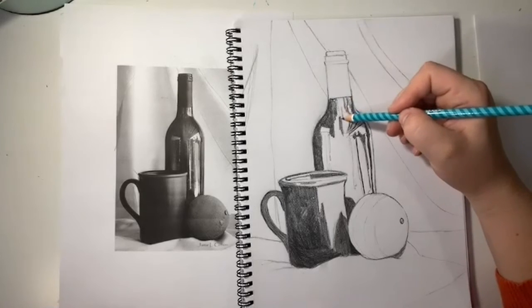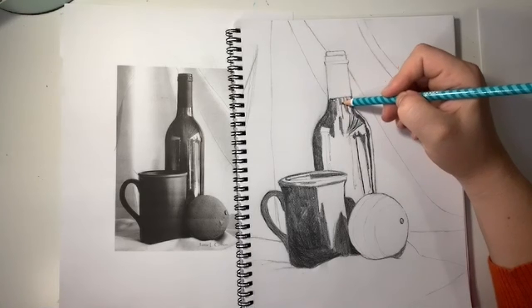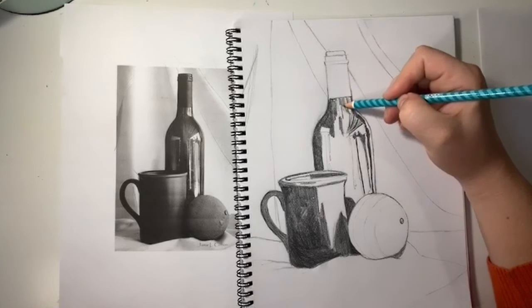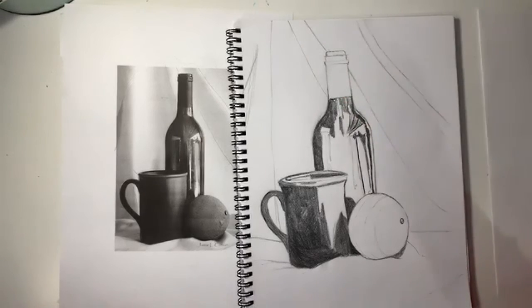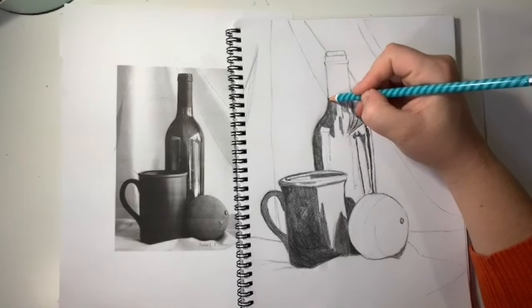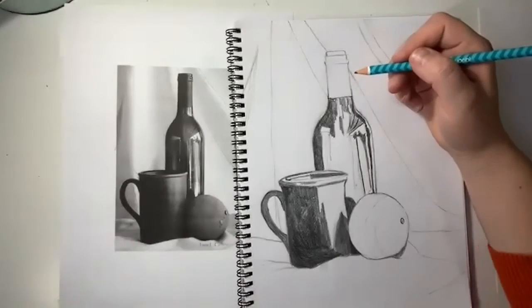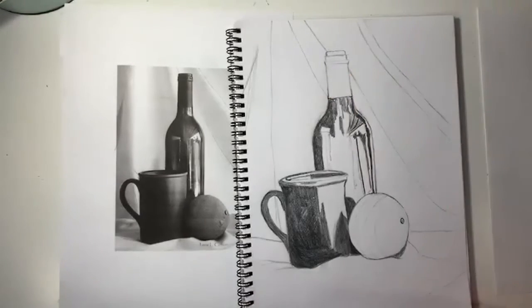Plus, some of my students don't get super excited when we do still lifes just because sometimes the subject matter is not the most exciting, especially to a teenager. I kind of like bottles and oranges and mugs, so I kind of enjoy the subject matter.